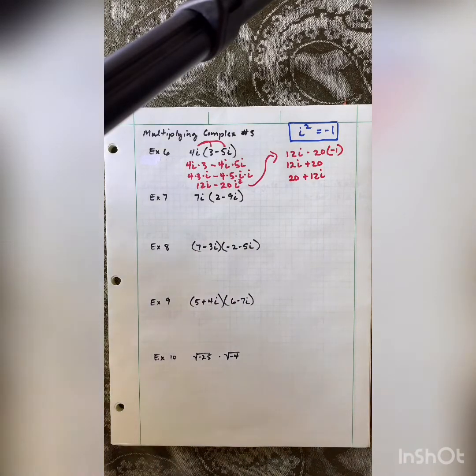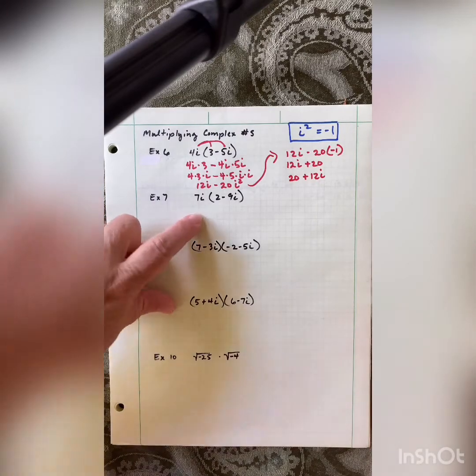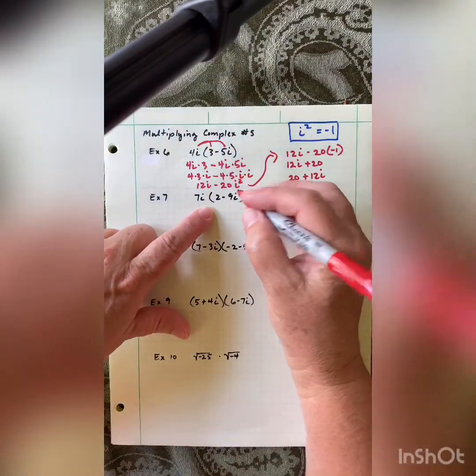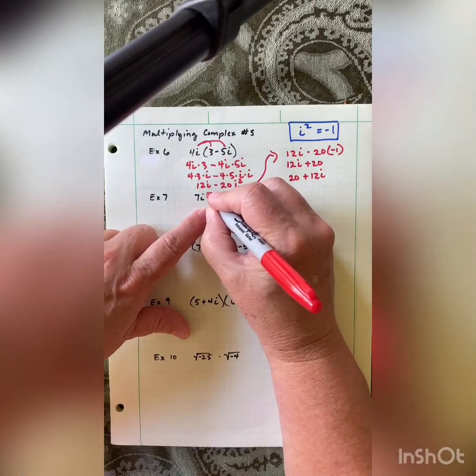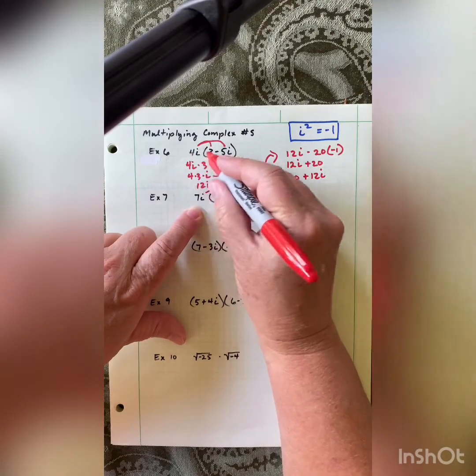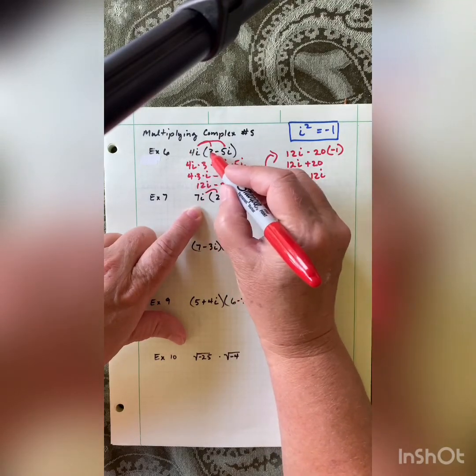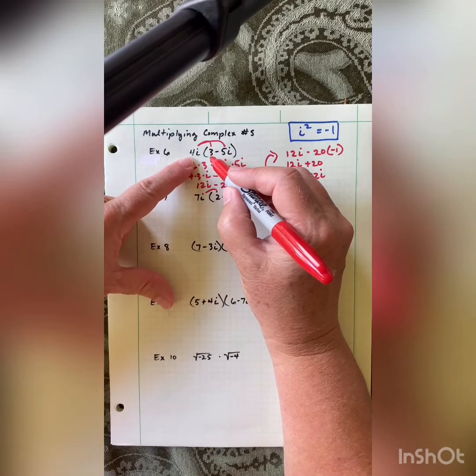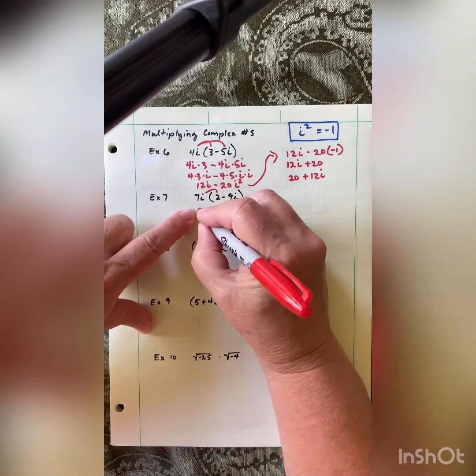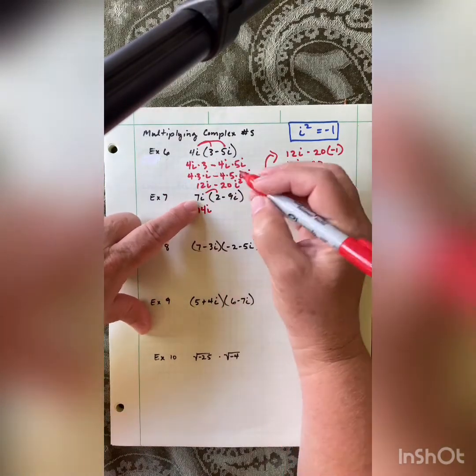Okay, so that's the longest way possible here. This next one, same type of problem. I'm going to go 7i times 2. Well, when I did this part up here, I just multiplied the coefficients together and tacked that i on. So this is going to be 14i.